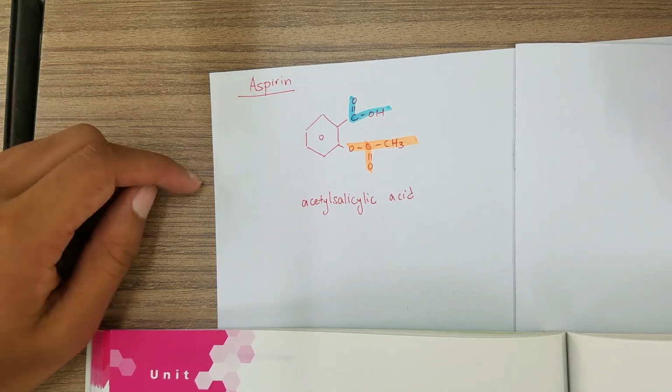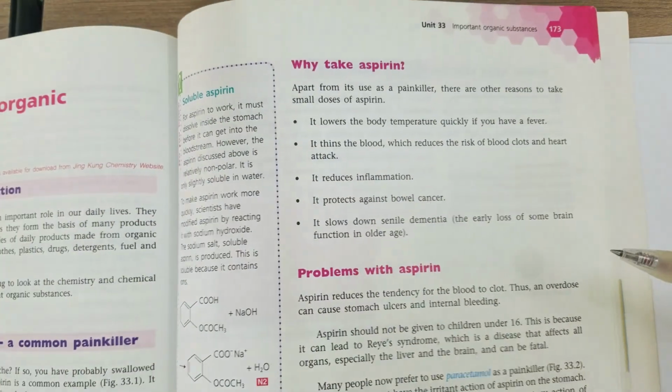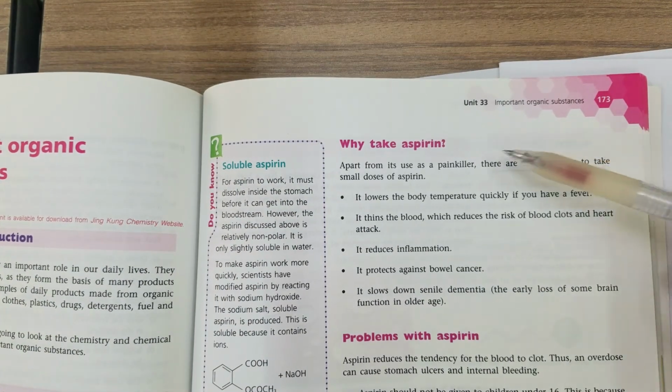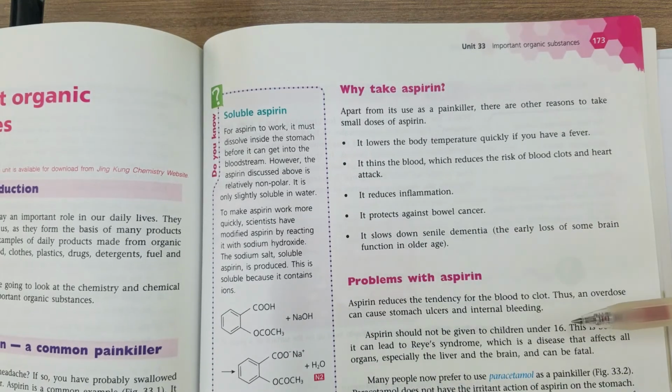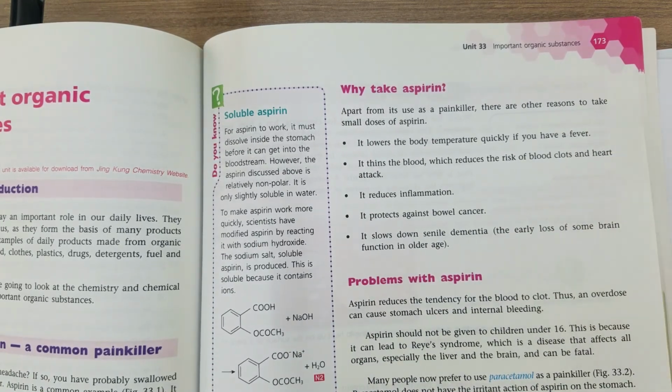And that's it. Now over here in the textbook on page 173, it talks about why you take aspirin and the problems with aspirin. Read it on your own. Chemistry exams will not ask about it.